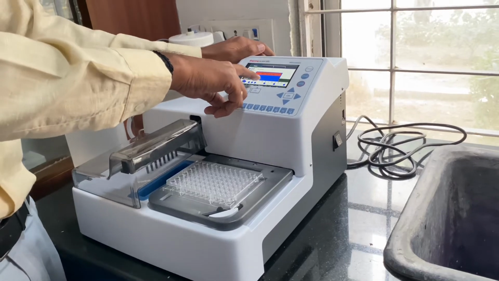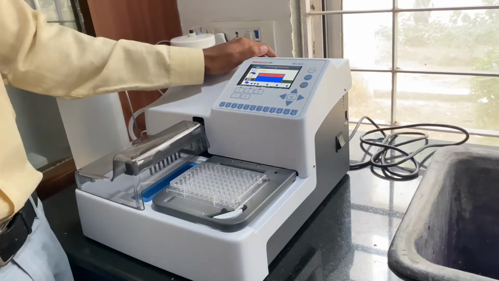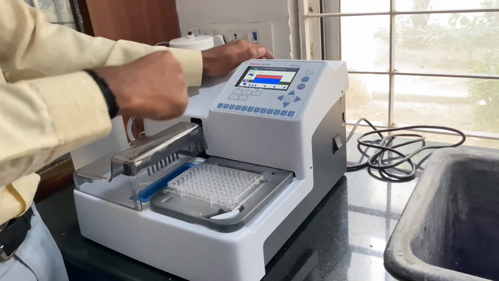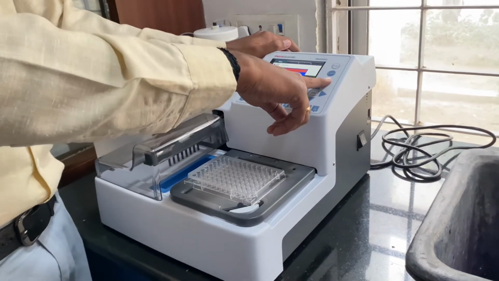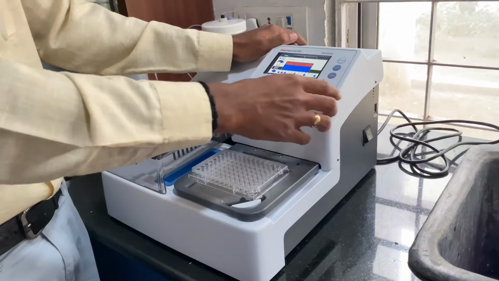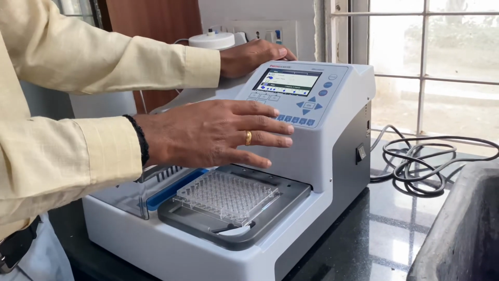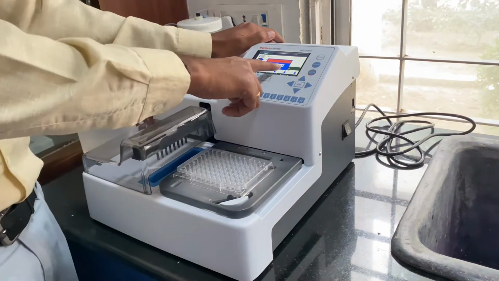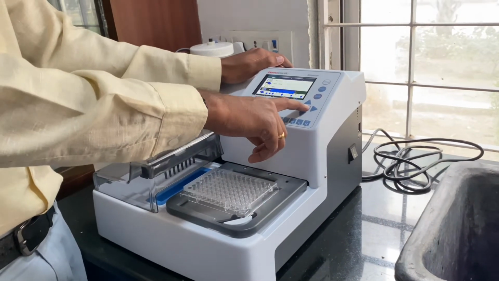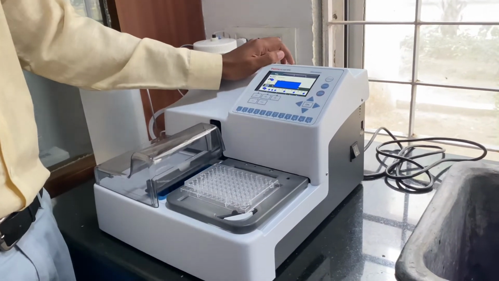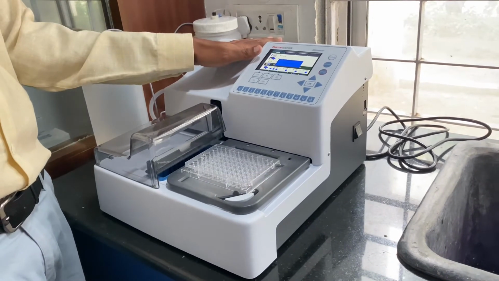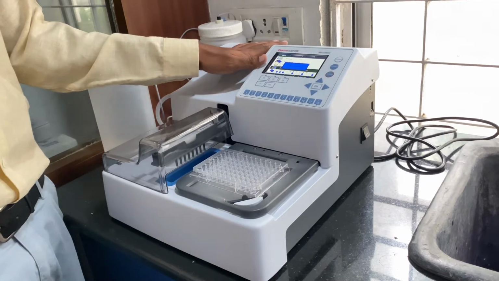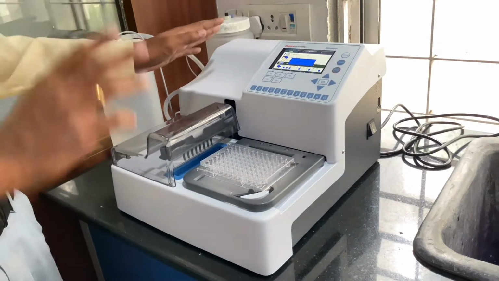Before start it will ask whether you did prime or not. So then you do prime. So what you do is stop, or maybe cancel. Prime first. 30 microliters volume. So first it will prime with copper. Whatever prime it will go to waste.